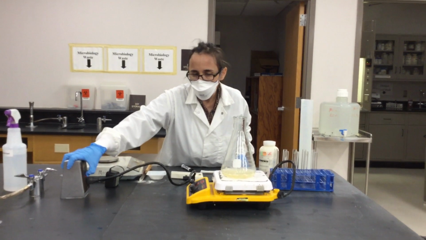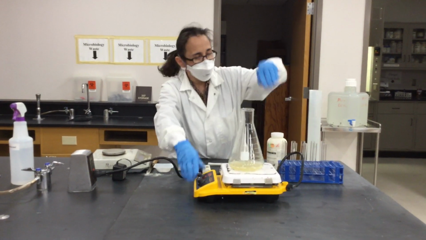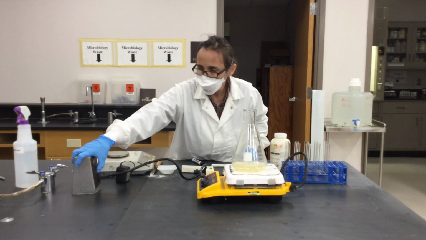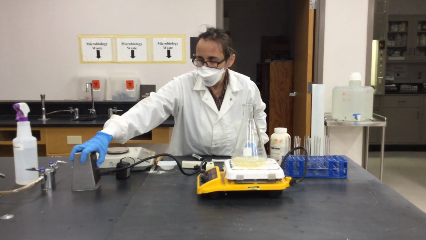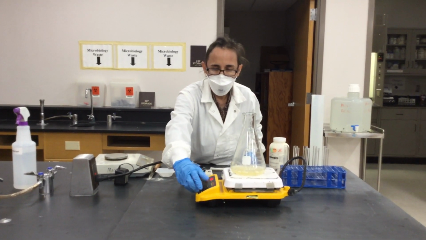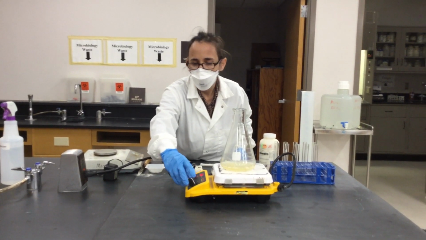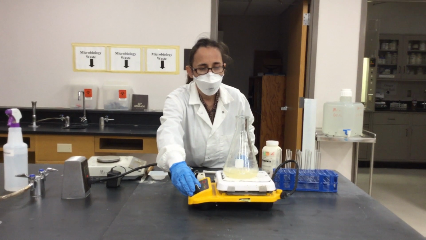And once the agar is melted, you will pour that agar into your test tubes, and then you will sterilize it in the autoclave.